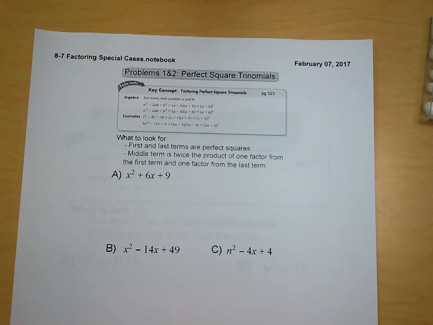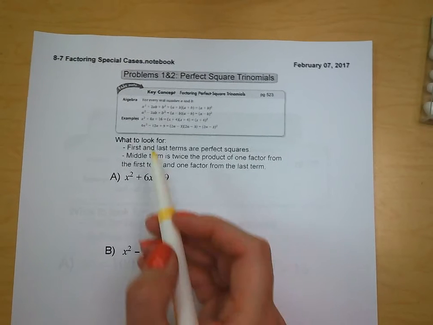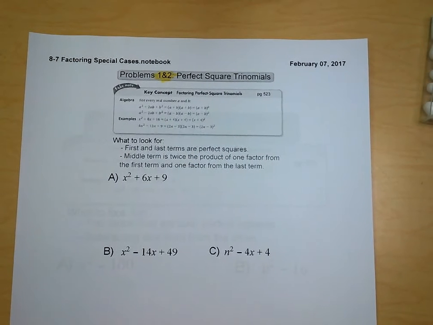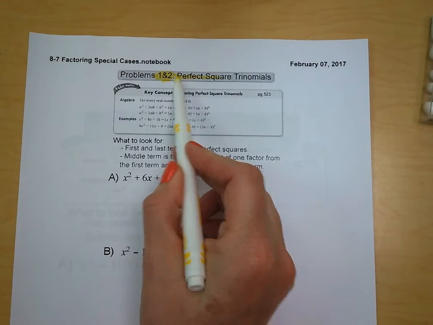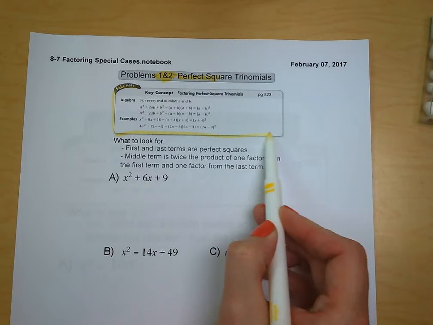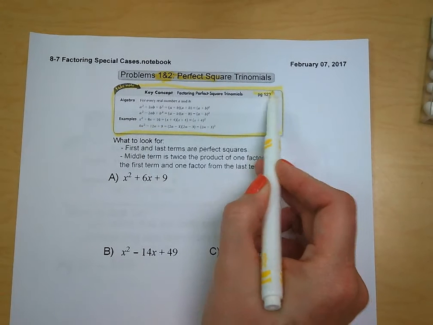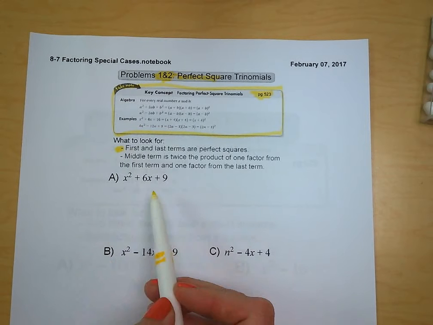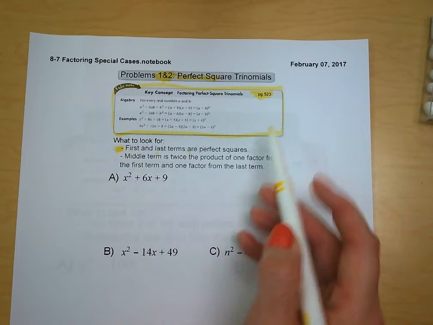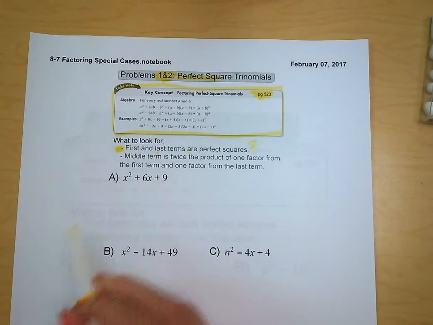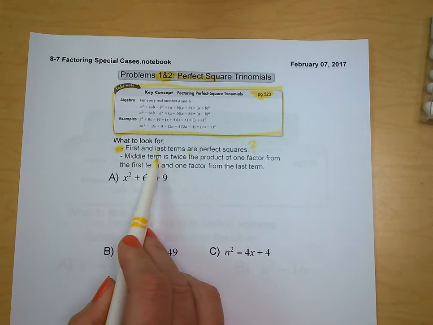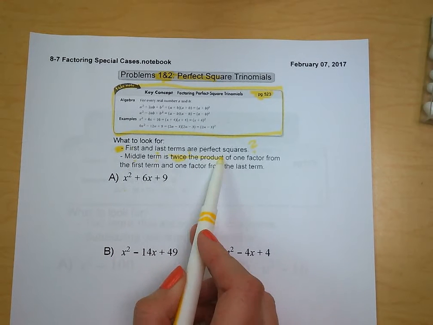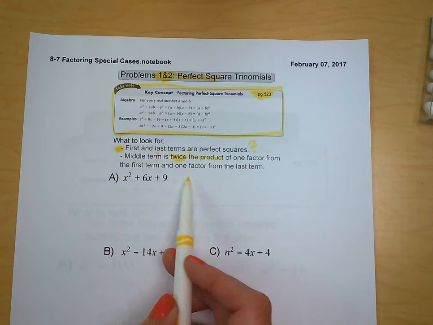So problems 1 and 2, we're dealing with perfect square trinomials. And we have our little take note box from the textbook. It's on page 523 if you want to reference it. But basically what we're looking for is, are the first and last terms of the trinomial perfect squares, and is the middle term twice the product of the first term and the last term.